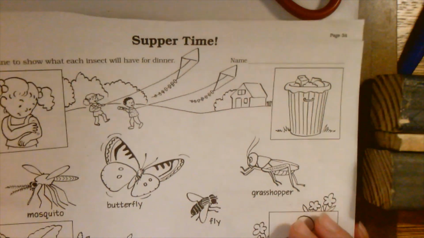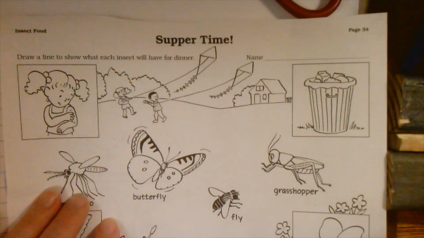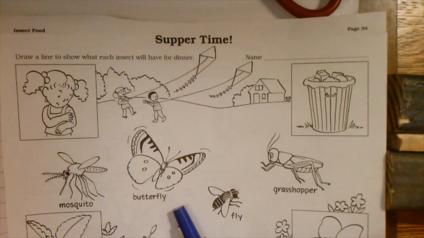All right, guys, we're gonna do these. That won't be very tricky. We'll get them done pretty quickly. And then I want you to glue them into your red book so that you have this information in there.